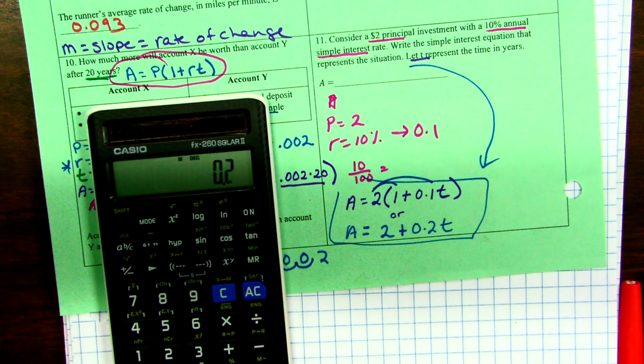So it just said to write the formula. It didn't ask for you to find any actual amounts. Okay? So you have a lot of things that you could put on there. Whatever you want to write on there is fine.